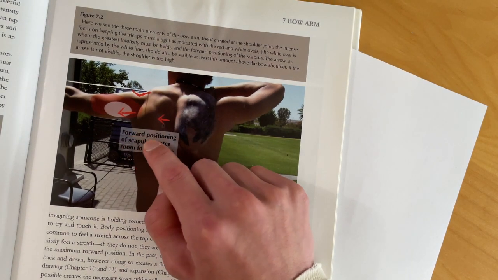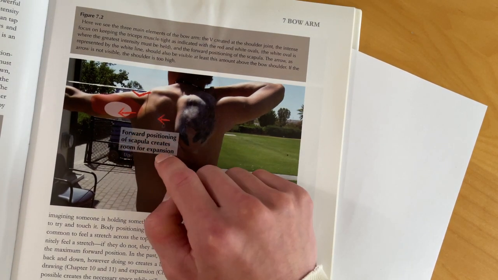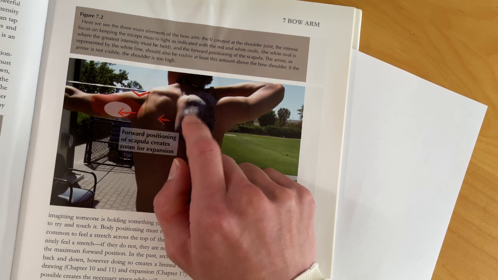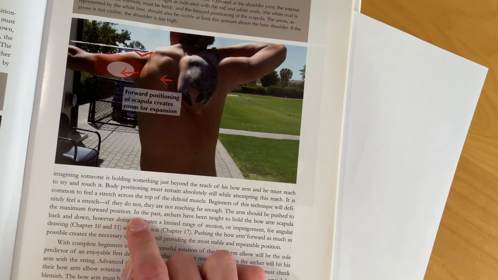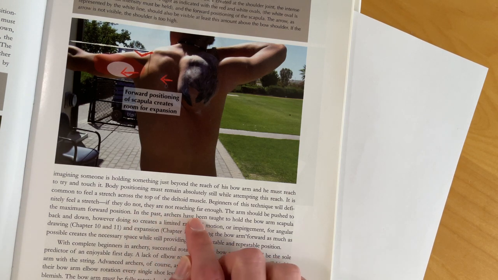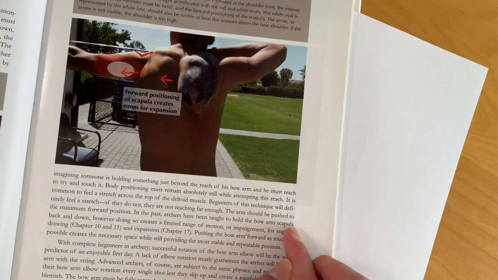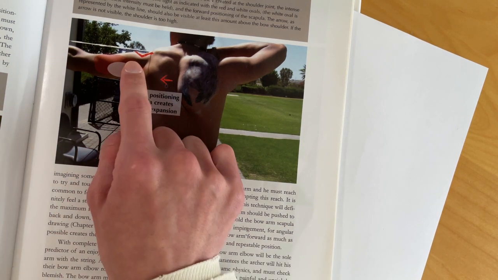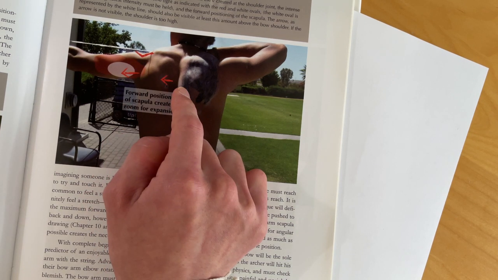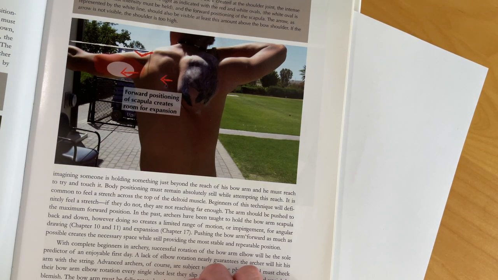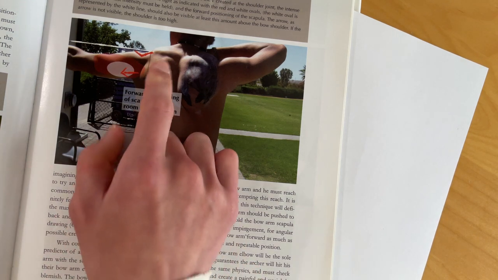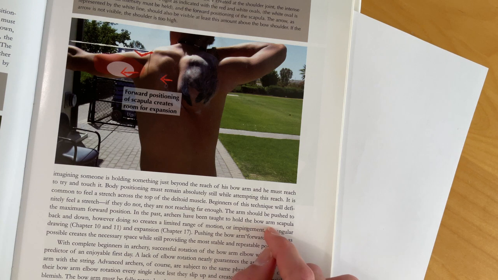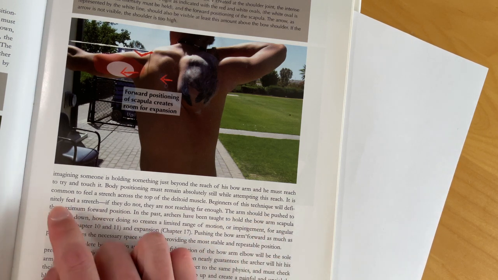But notice what it says: forward positioning of the scapula creates room for expansion. This is talking about how the bow arm shoulder blade is not anywhere close to the spine. Notice what it says: in the past, archers have been taught to hold the bow arm scapula back and down, meaning like this, toward the spine. Essentially, in this variant of the transfer to hold method, we are literally doing the opposite of that. So the arm should be pushed to the maximum forward position.